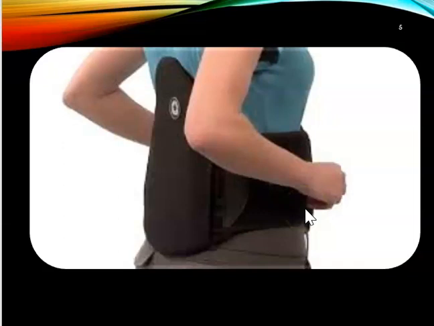A lot of them will work a little bit different, so when the CPO is coming out to fit these patients, they're going to be educating them on how to use it. If it's one that you've never seen before, just scooch in the room with them and make sure that you're watching so you can learn from it.